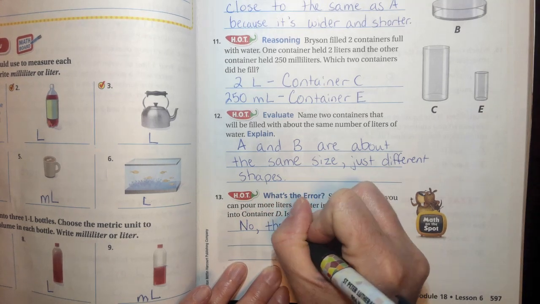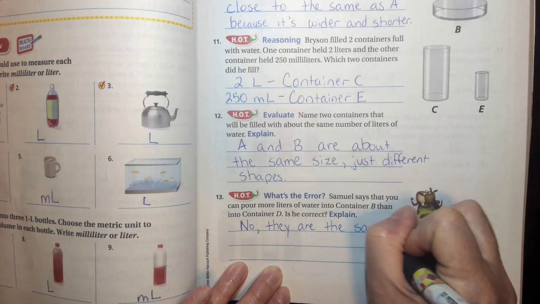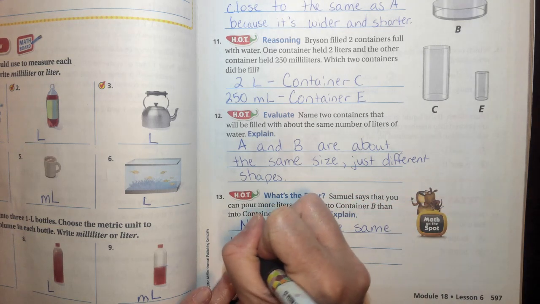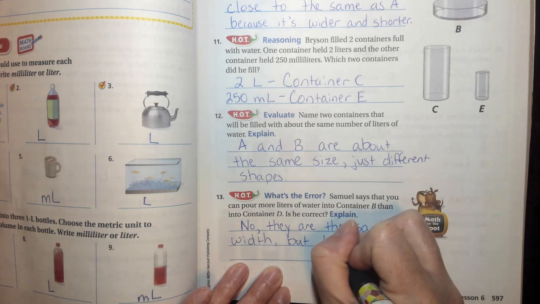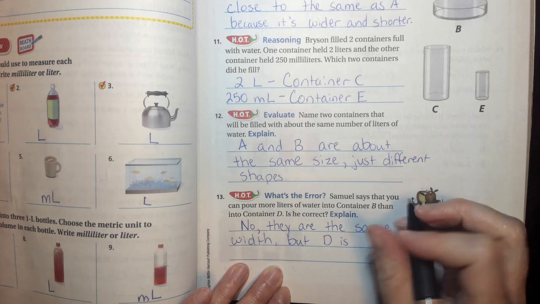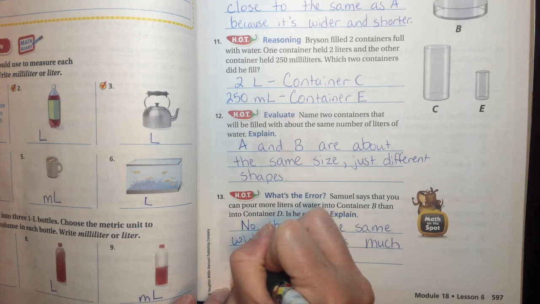They are the same width, but D is much taller.